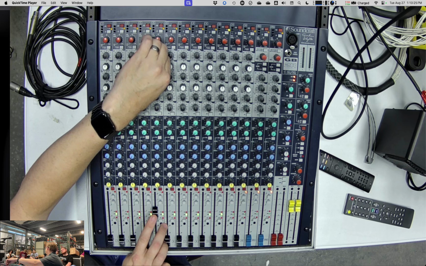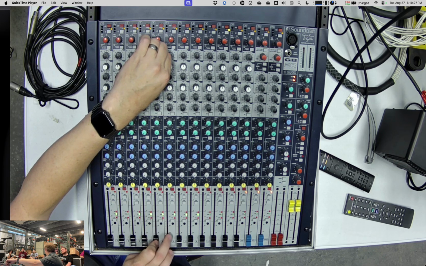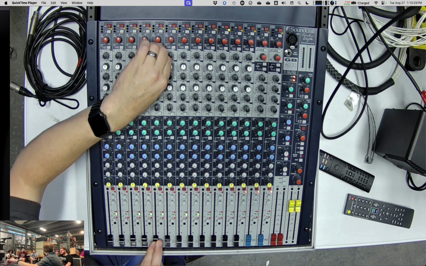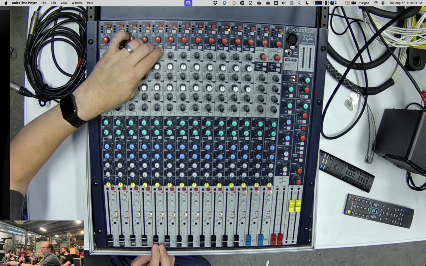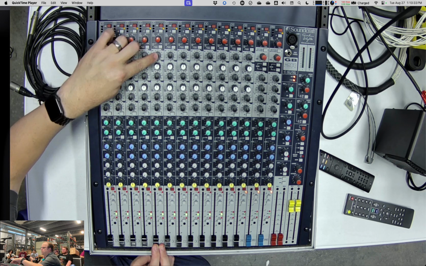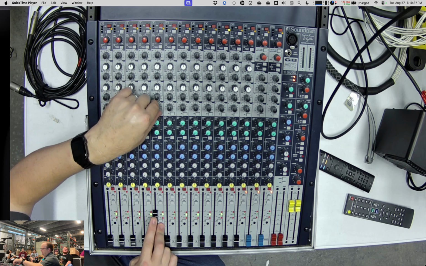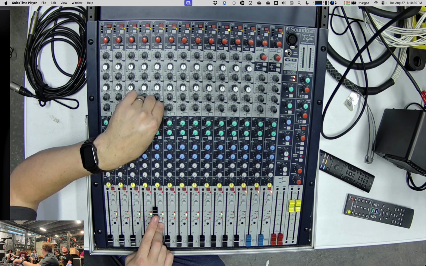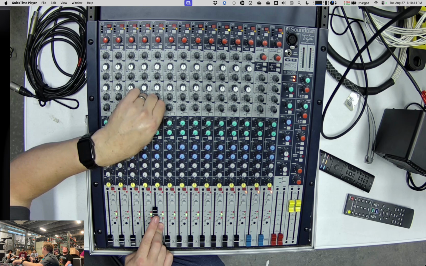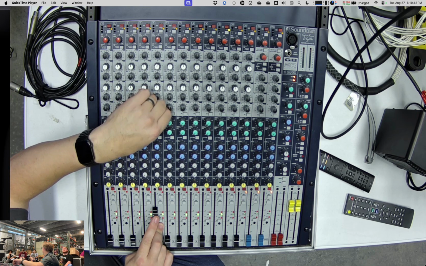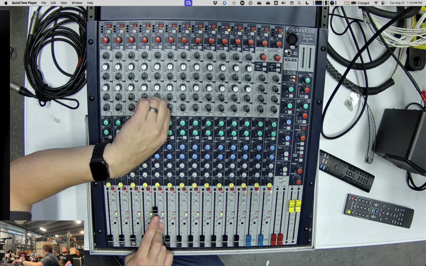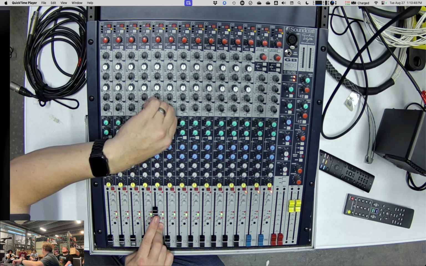Pretty high. I'm gonna say like 8K and above or something. Pretty high. Okay. Now you also have a low shelf filter, which does the same thing, just boosting all the low frequencies. So I can boost all the lows. I can reduce all the lows. You hear the difference?